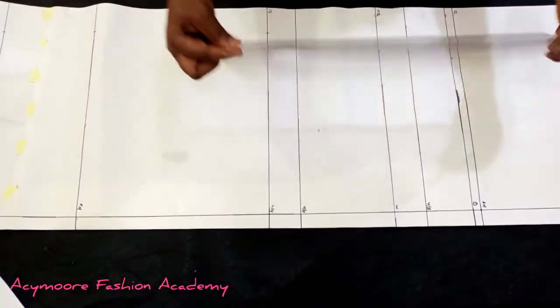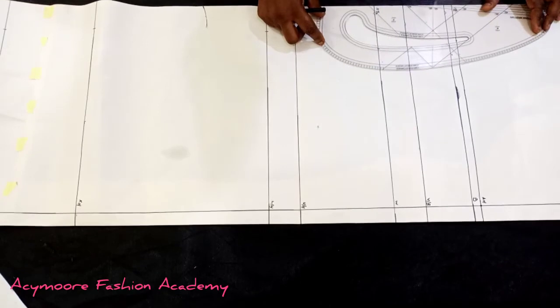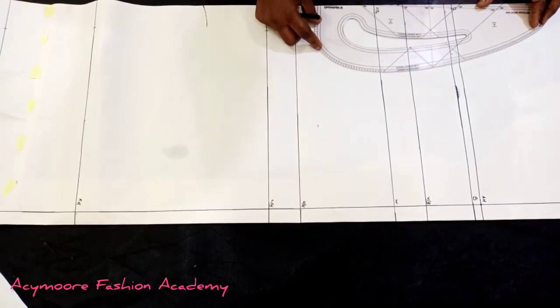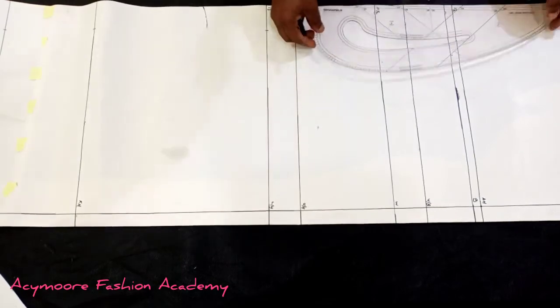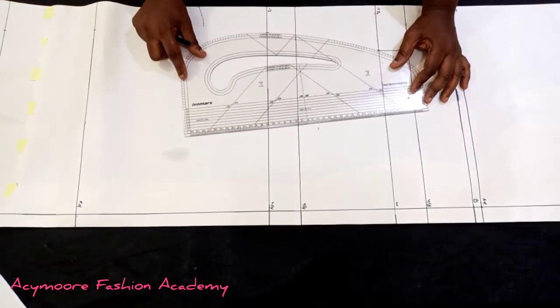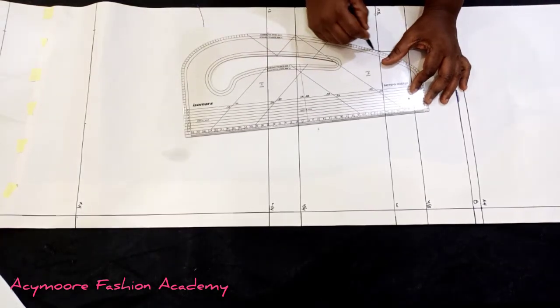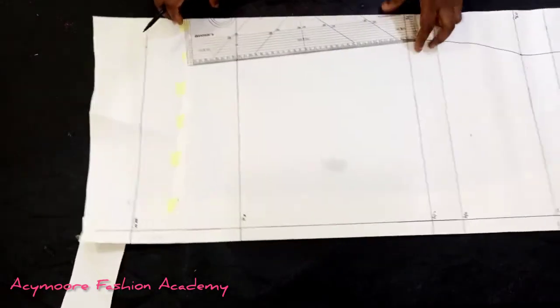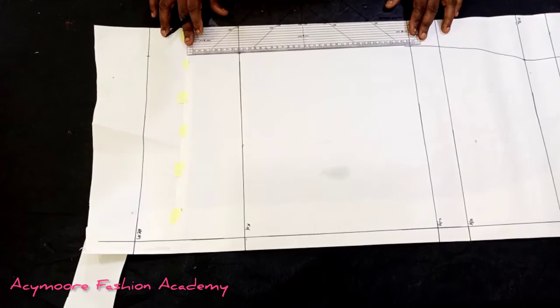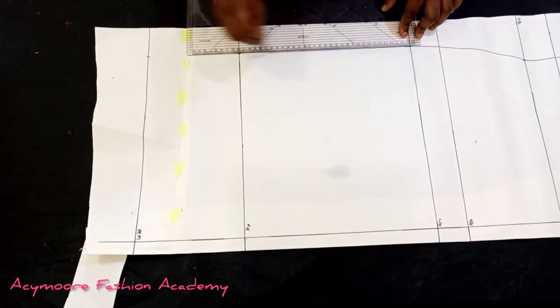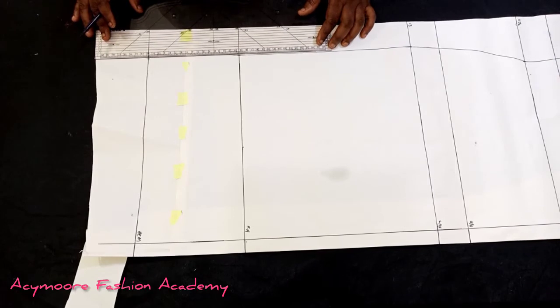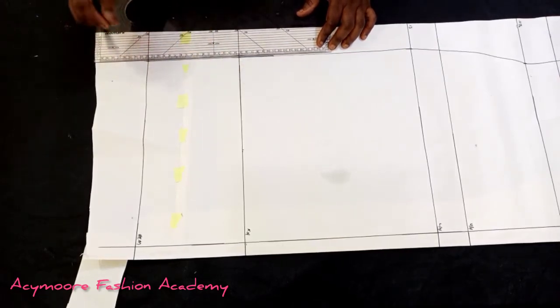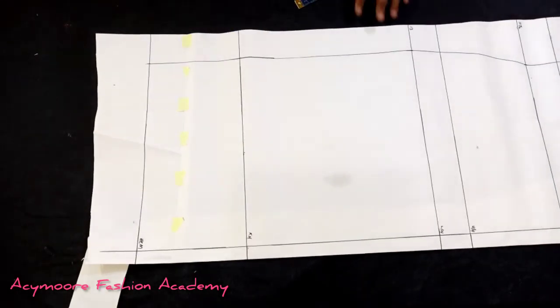So we're going to join the points. This is the pattern master. We'll turn it this way, upside down, and then we join the first point this way, and then we turn it this way again, and then we come this way, and that's the hip. Then join the lines, connect them to the hem, connect it to the hem. So we're almost done with our drafting. So I hope we understand this.